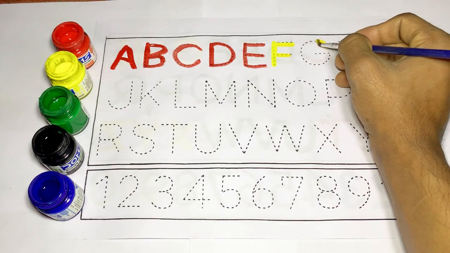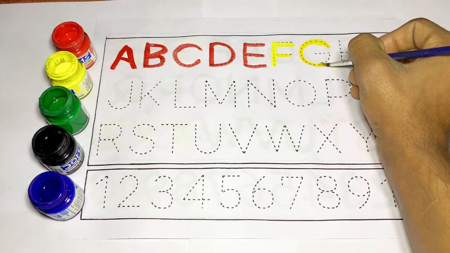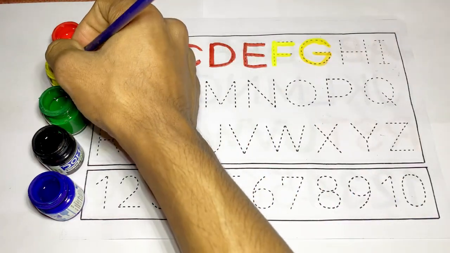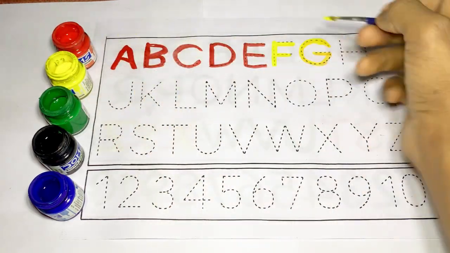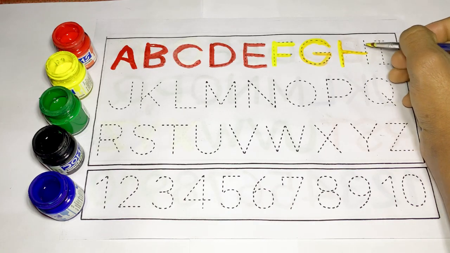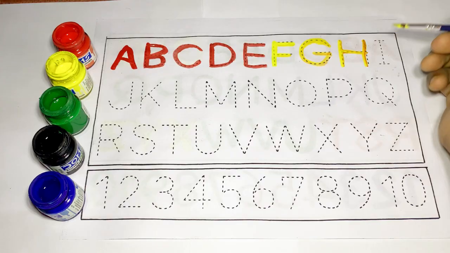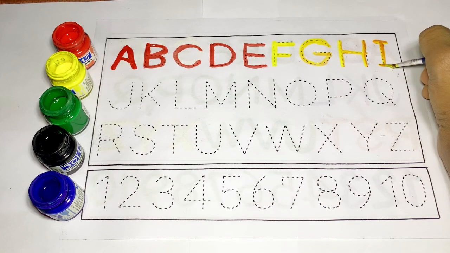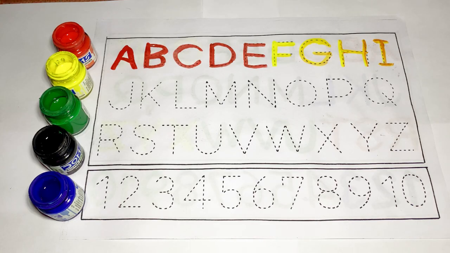G. G for God, G for grapes. Kids, again use yellow color and draw H. H for hen, H for helicopter. I for ice, I for ice cream.